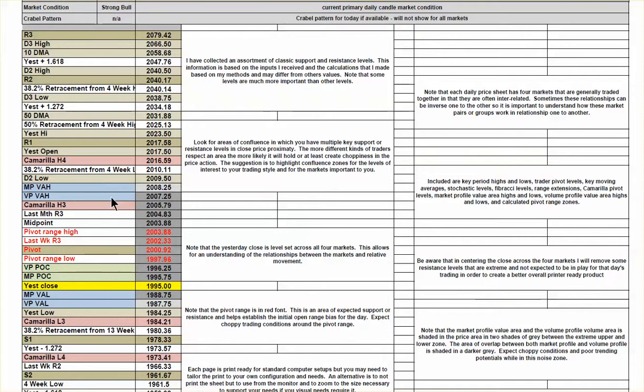One of the things to do is to look for areas of confluence. So for example here, if I have yesterday's high and trader's pivot R1, both within a close proximity, and maybe a better example would be yesterday's open. Here is 2017.50 and R1 2017.58.